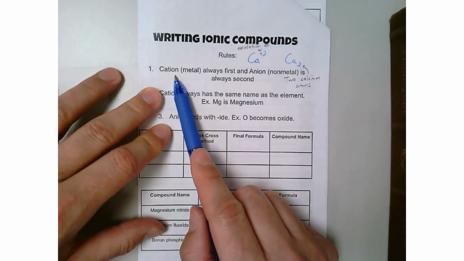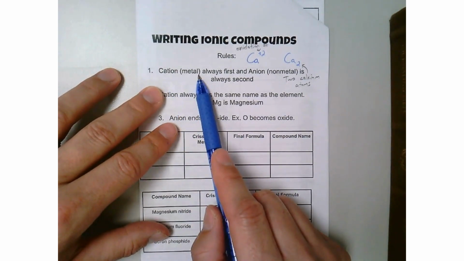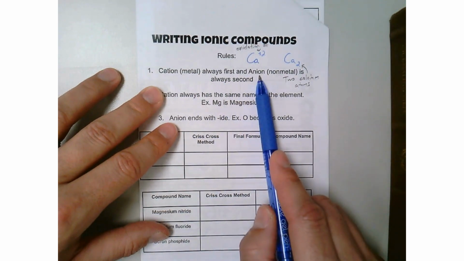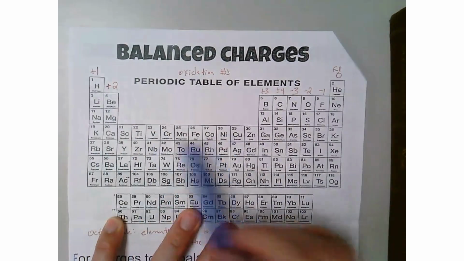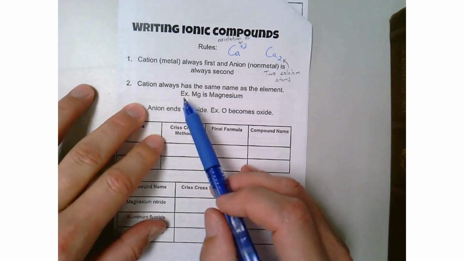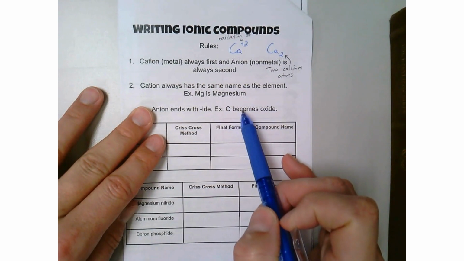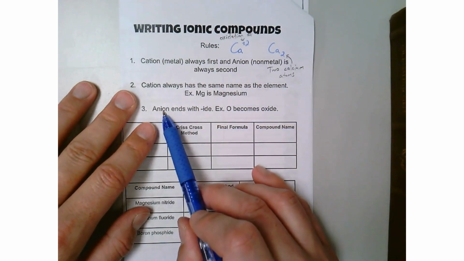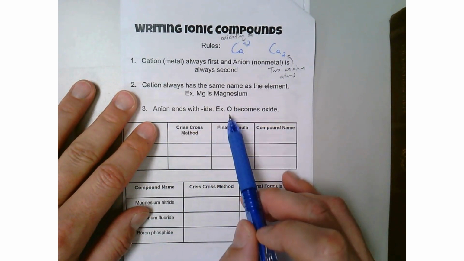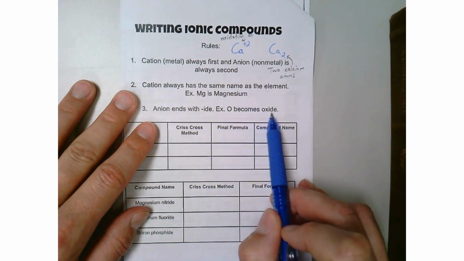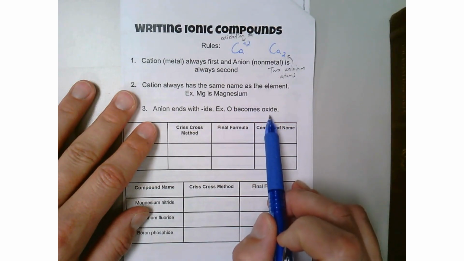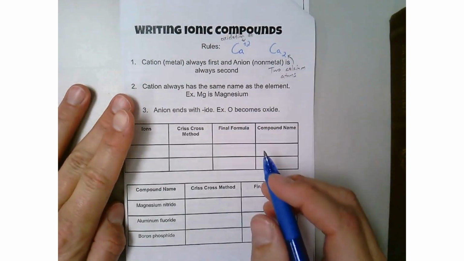Let's talk about these rules for writing ionic compounds. A cation, which is the metal, is always first, and the anion, which is the nonmetal, is always second. If you think about how the periodic table is set up, you've got metals over here, nonmetals over here. So if you just read it from left to right, it should be pretty easy to remember. Also remember that the cation always has the same name as the element. If it says Mg, it's magnesium, which seems kind of a duh thing. Rule number 3: the anion is the normal element name, but it ends with an IDE. So you drop off the last couple letters and add an IDE. Oxygen becomes oxide.